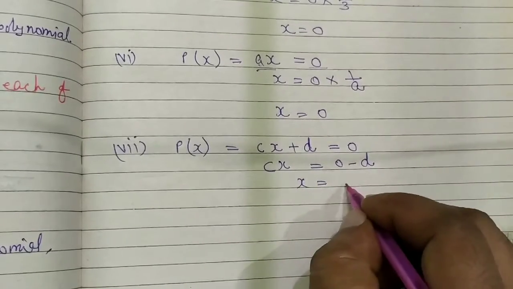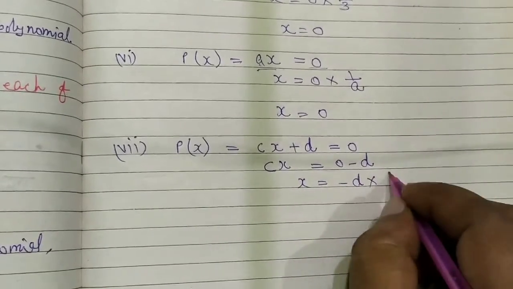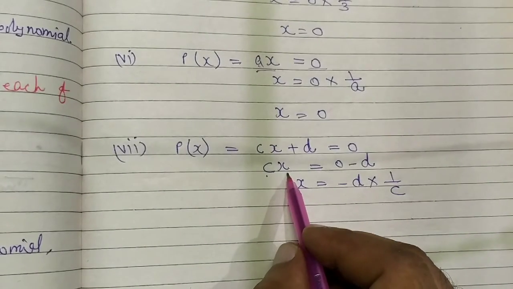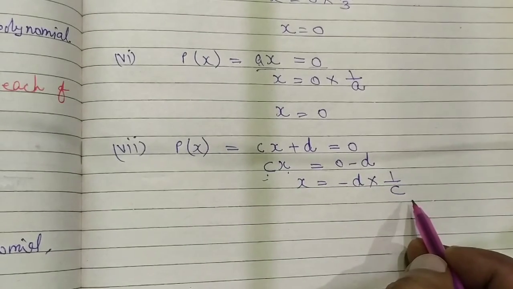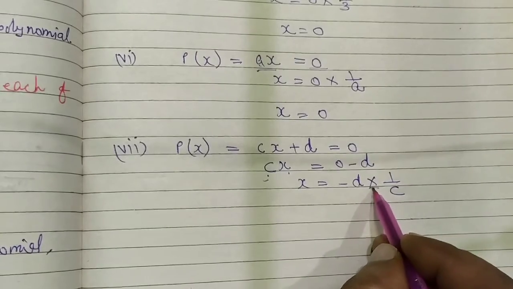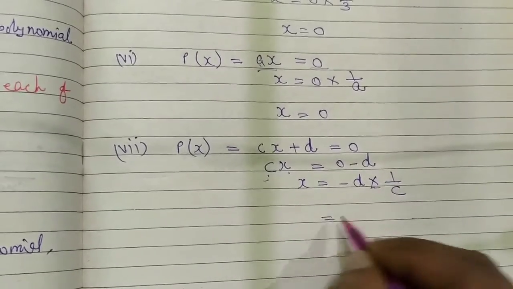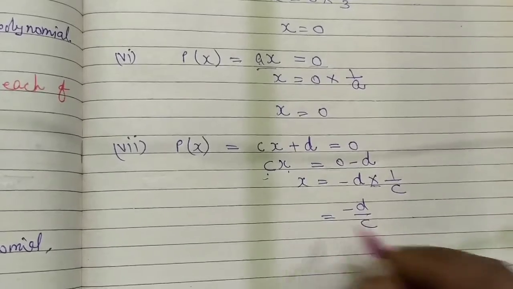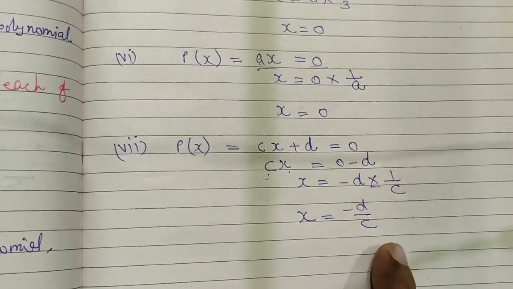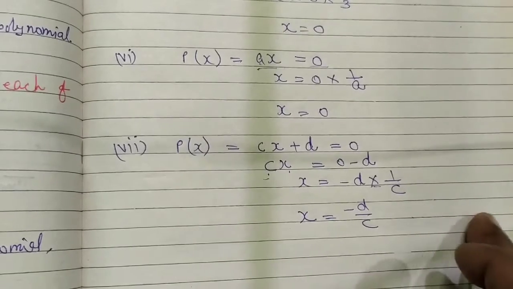Now x is equal to minus d into 1 upon c, because c here is multiplying x, so on transposing it to the right side, it will become 1 upon c. The sign here will not change, right? So now this is the 0 of the polynomial. x is equal to minus d upon c is the 0 of the polynomial.